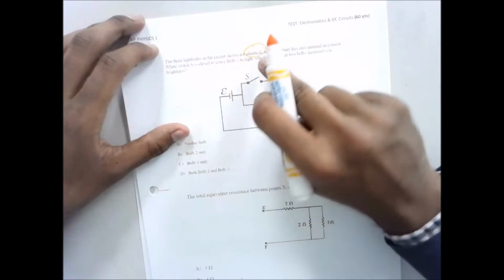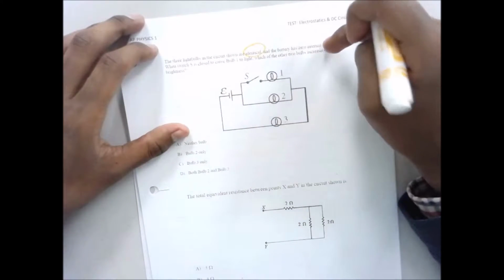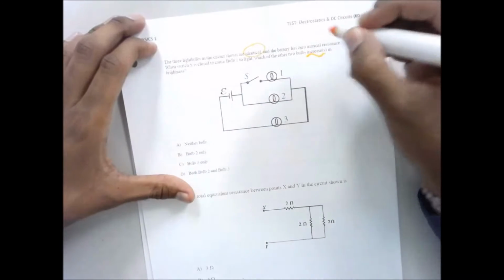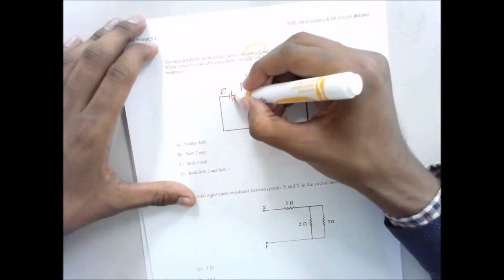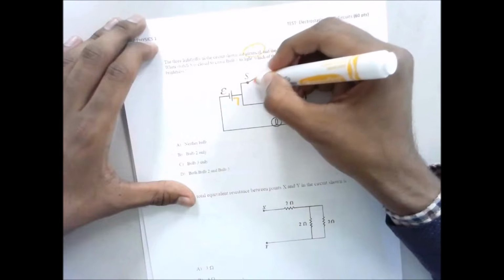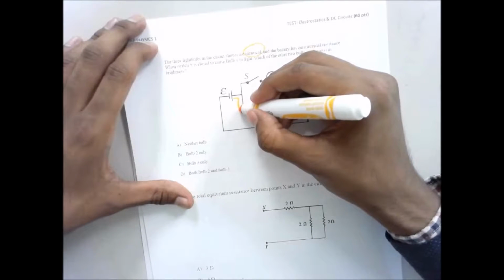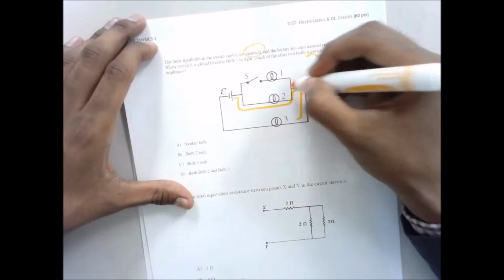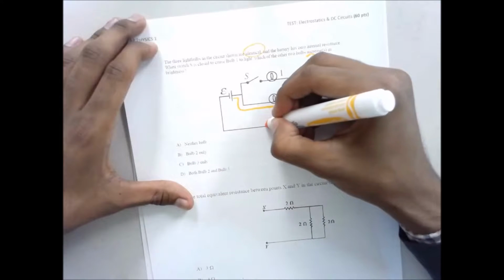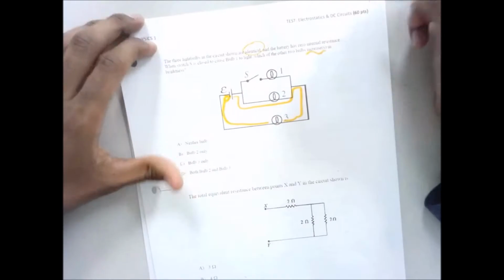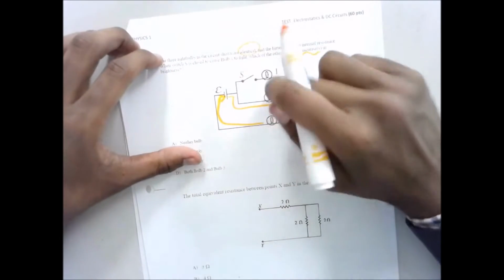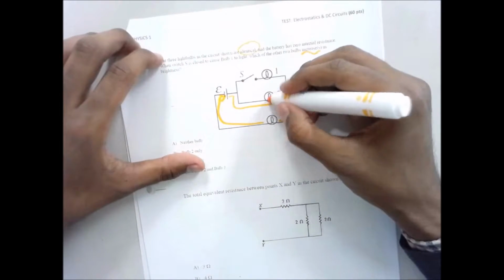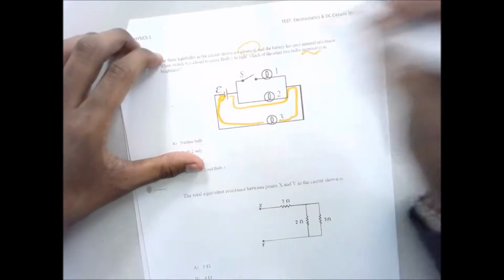Switch S is closed to cause bulb 1 to light. Which of the other 2 bulbs increases in brightness? So without the switch closed, let's see what happens. Current goes through here. It can't go through here because that's not a closed loop, so it'll go through here. It'll pass through 2 and join this junction. It's not going to go back. It'll go through 3, and then it'll enter back at the battery. So we have two resistors in that circuit when the switch is open.